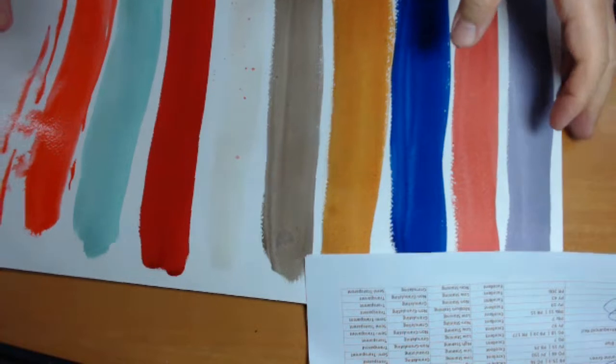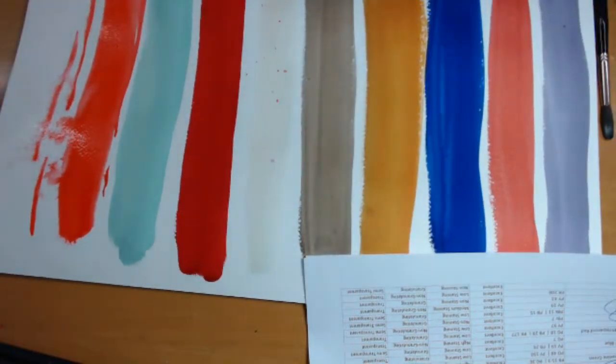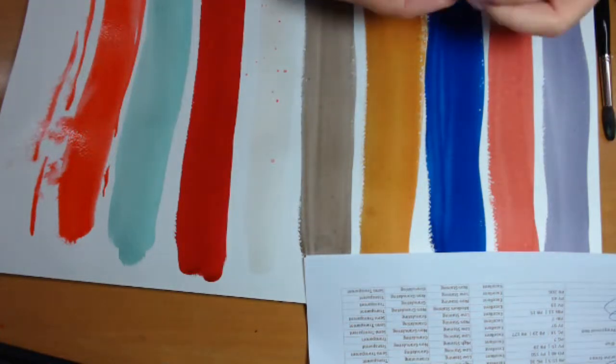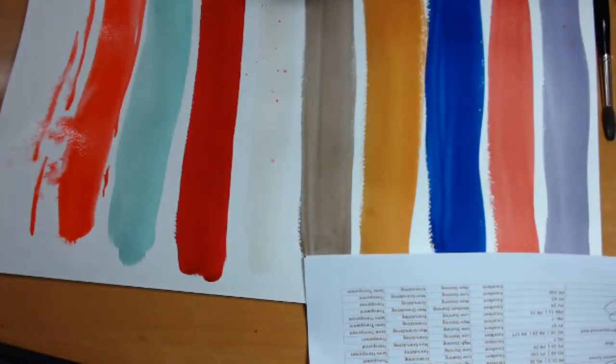But it's still fugitive. This is permanent because it's made up of more than one lightfast pigment. So it's going to be Hansa Yellow Medium, Burnt Sienna. I really enjoy the siennas and the umbers. This is Lunar Blue. I know many of you like the lunars.